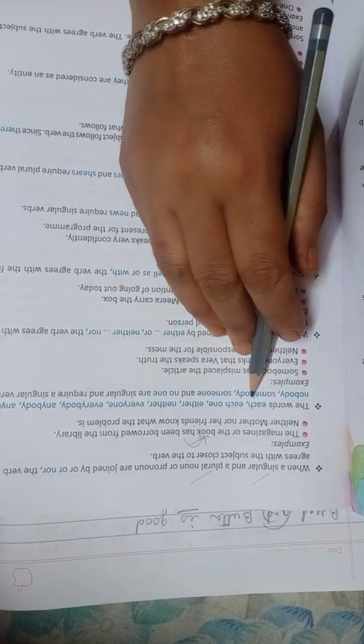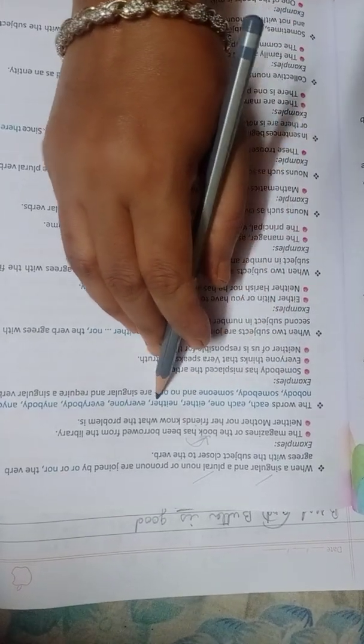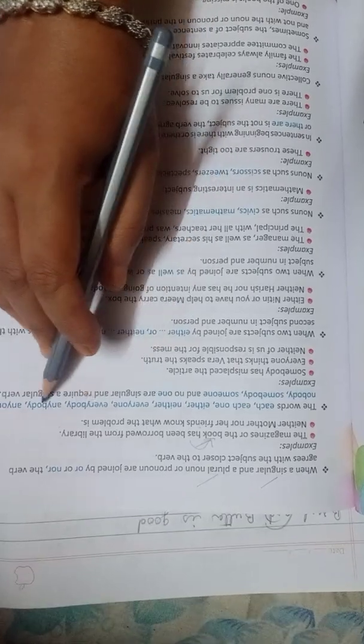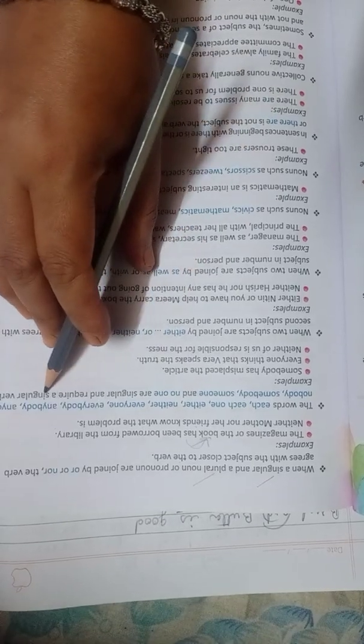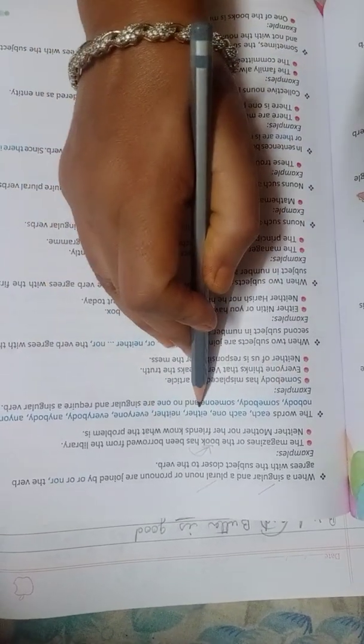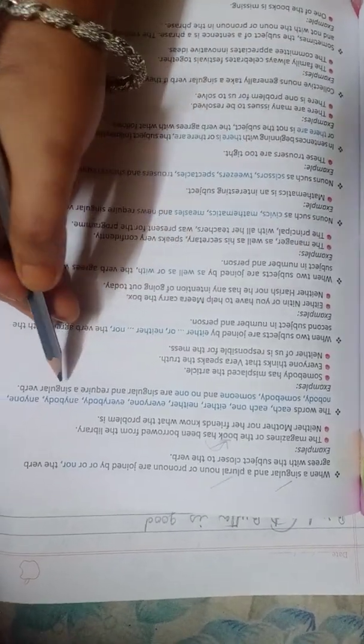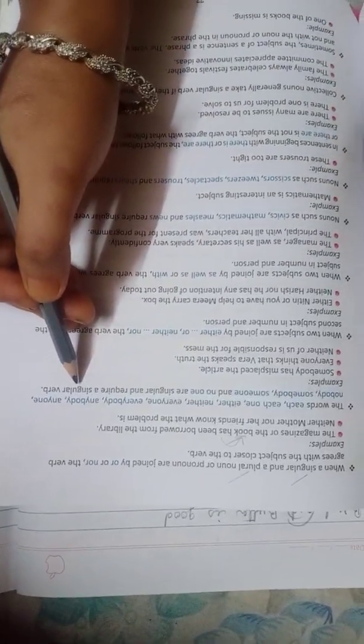Now the words each one, either, neither, everyone, everybody, anybody, anyone, nobody, somebody, someone, no one are singular and require a singular subject. So these all are considered to be singular and always require a singular verb.